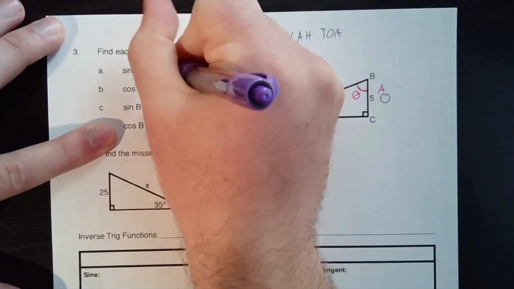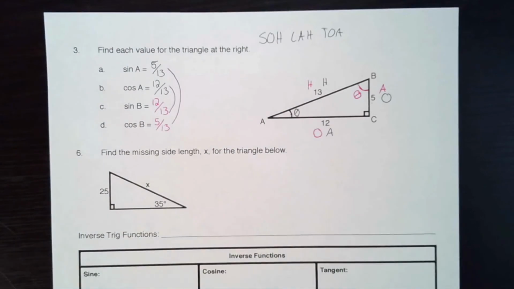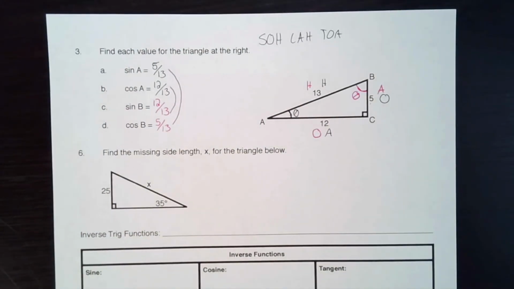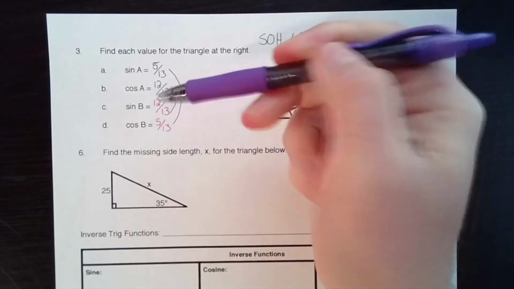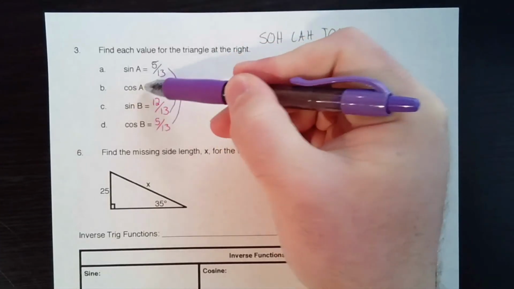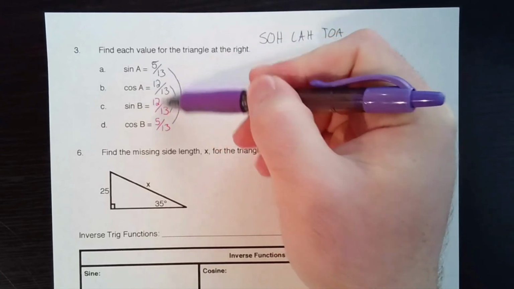If you look at your values here, you get the same values for all of these. You either have 5 over 13 or 12 over 13. Now, the way those pair up kind of makes sense. If I switch the trig value, I have to also switch the angle, and then I get the same value.